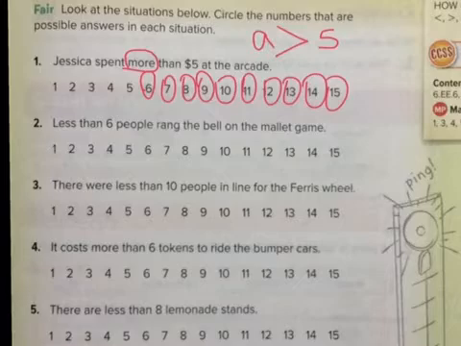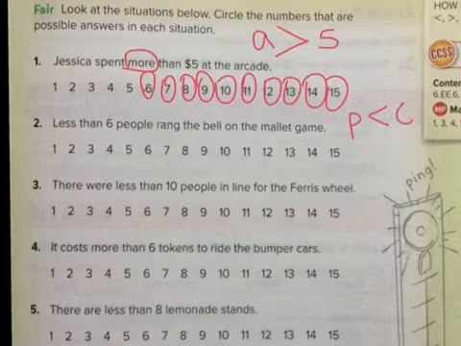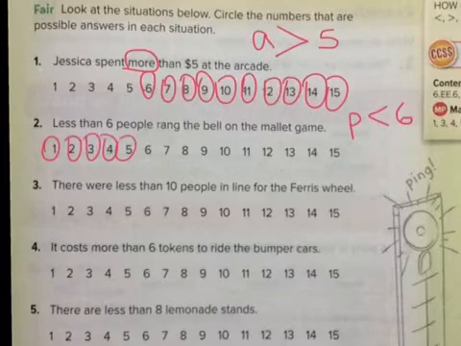Let's see number 2. We have less than 6 people rang the bell on the mallet. Less than 6. So we have people, and it's that people is smaller than 6, right? So we have 1, 2, 3, 4, 5, right? People have to be less than 6.